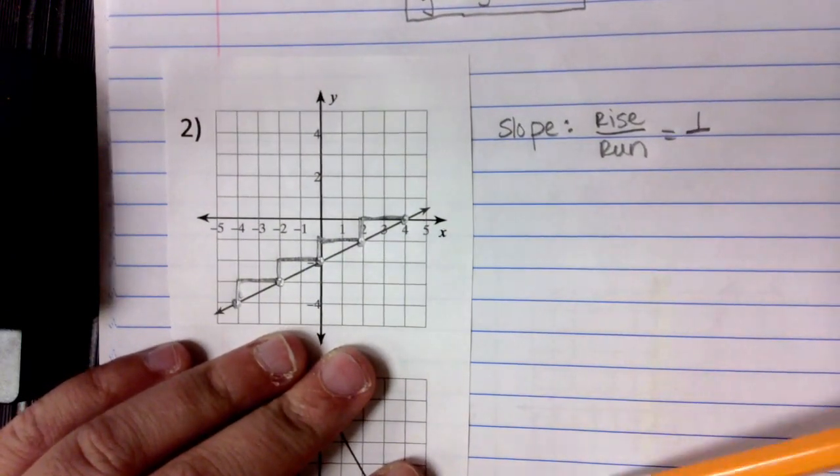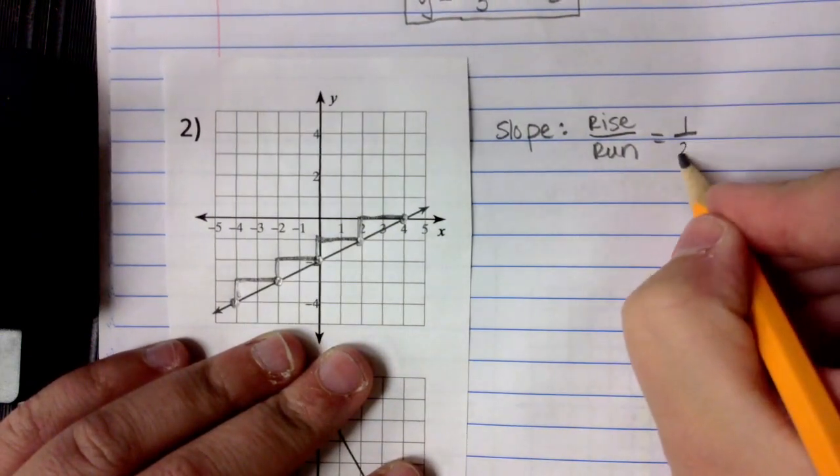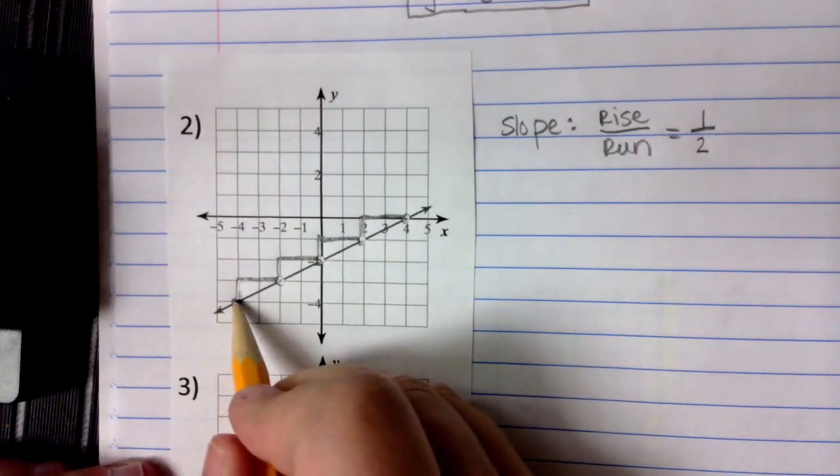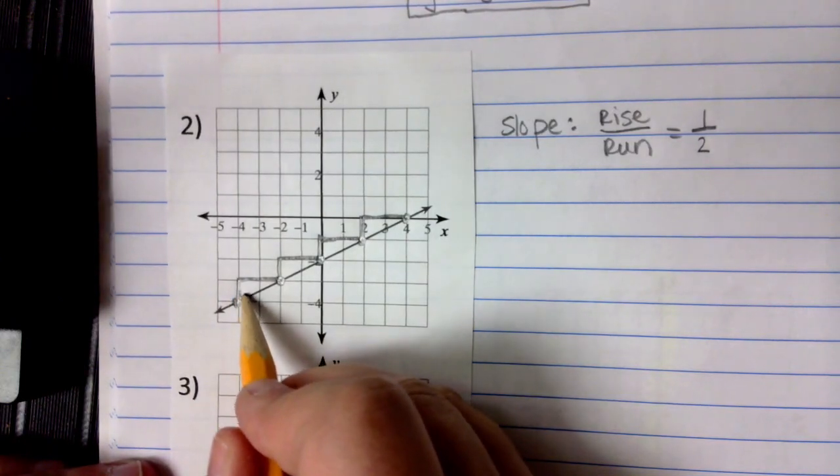Go up a half, run 1. Up a half, over 1. That's one way to think about it, or you can just think of it as up 1 over 2. All right, what is our y-intercept?